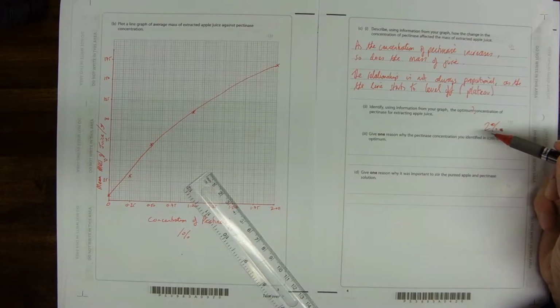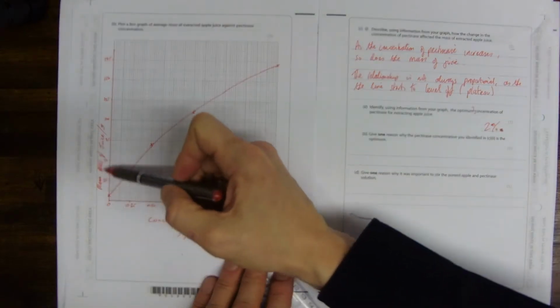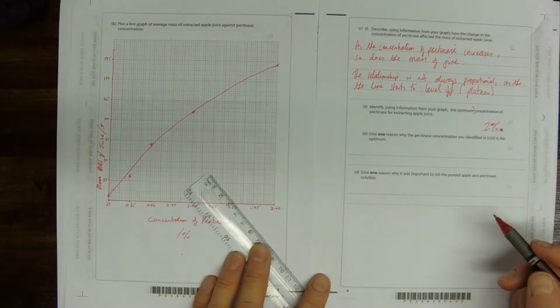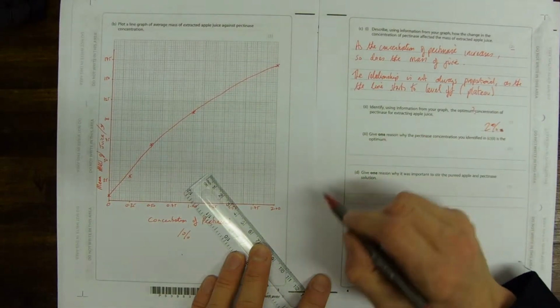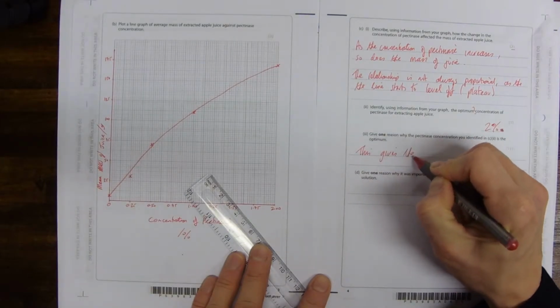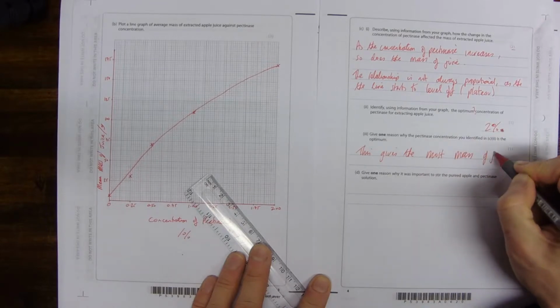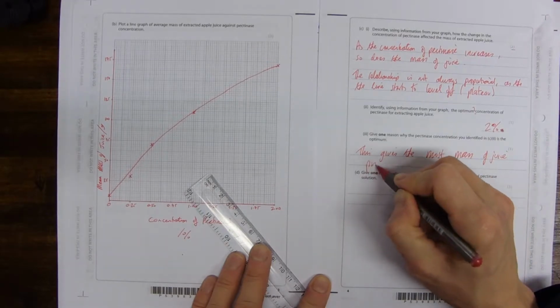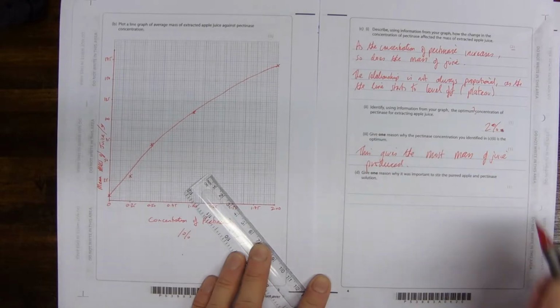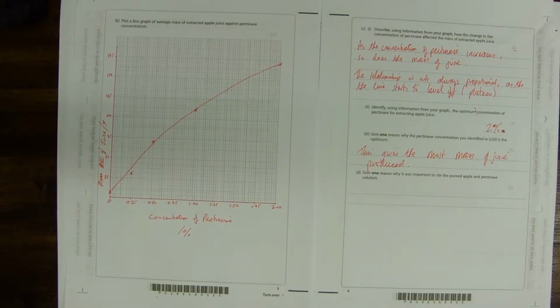Give one reason why the pectinase concentration you identified is the optimum. Well, why are we choosing 2? Because it gives the best mass of juice produced. So it gives the most mass of juice produced.